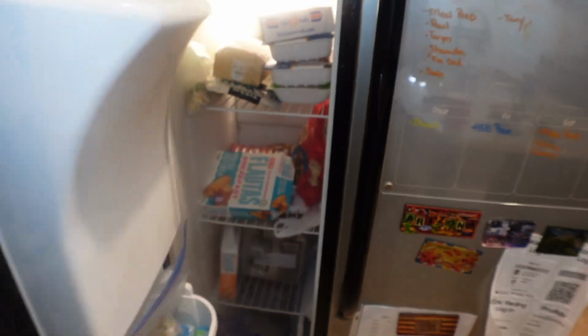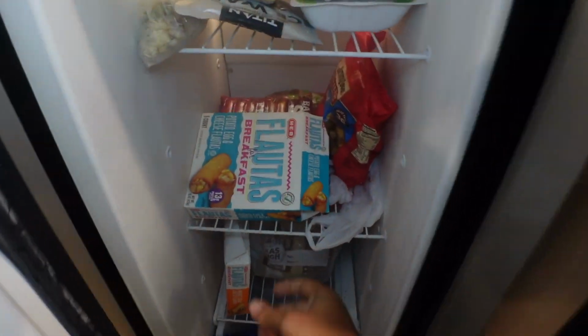I also work a 9 to 5 as well, so I have 8 o'clock meetings that I have to attend. So right now, because we don't have any major news catalysts at 7:30, I'm going to go make me some breakfast. That's what I'm about to get into. Let's see what we're going to do. We're going to do some quick breakfast flautas.